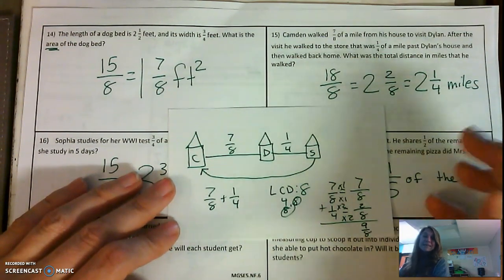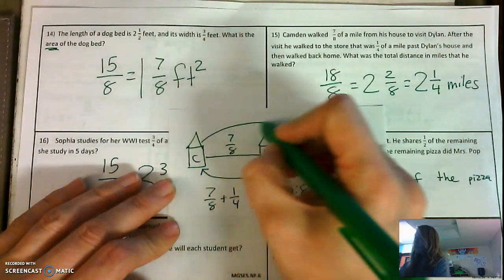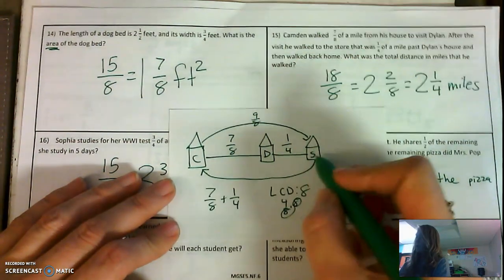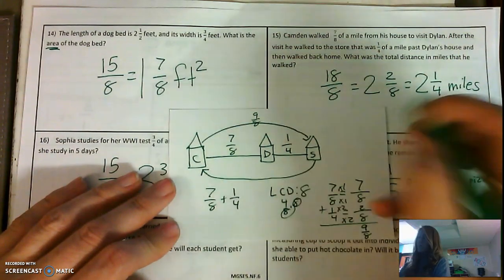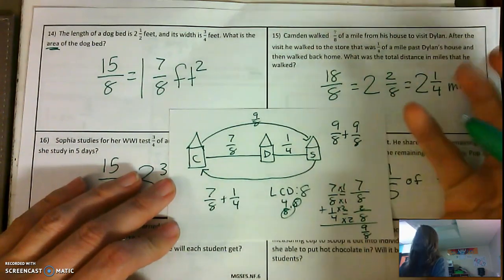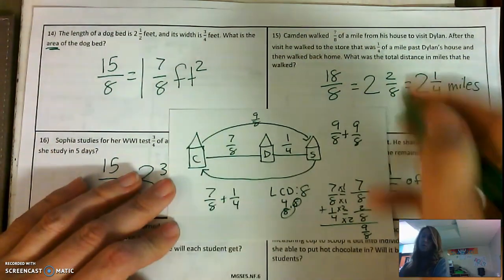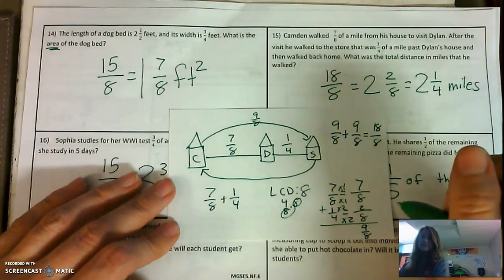I'm going to go ahead and leave it as an improper fraction for just a second. So it's going to take 9/8 miles to go from his house all the way to the store. And because he has to do the same thing to come home, I know that I need to do 9/8 plus 9/8, or 9/8 times 2, because he goes to the store and comes home. When I do that, I get 18/8 as my answer.